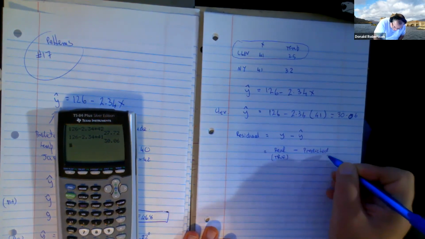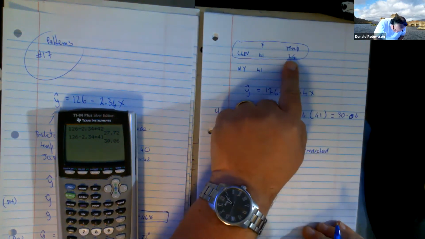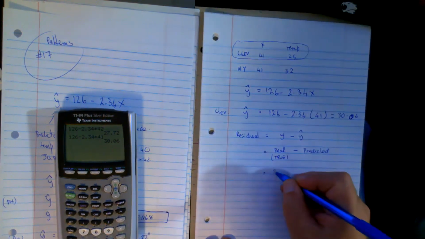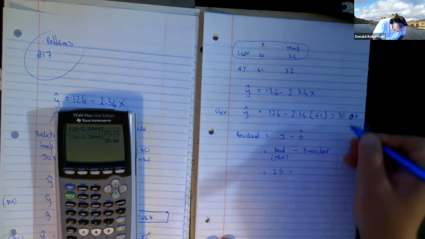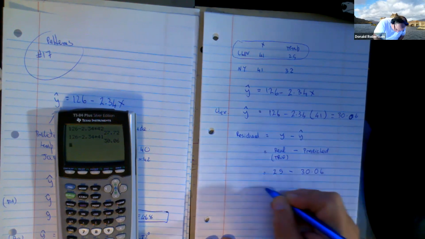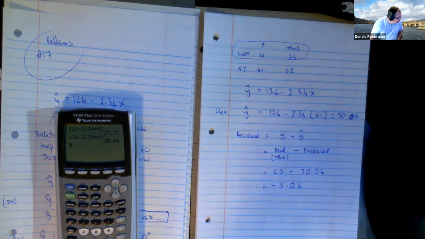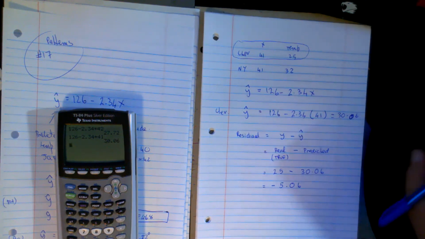Now, in this story, the real temperature in Cleveland is 25. The predicted temperature is 30.06. So that ends up being a negative 5.06, I believe. Okay, I got it.